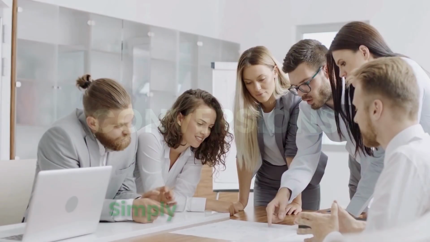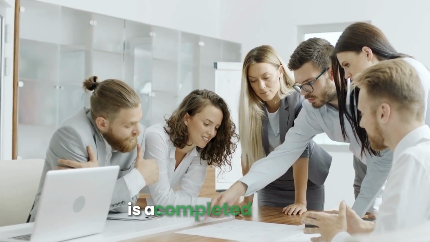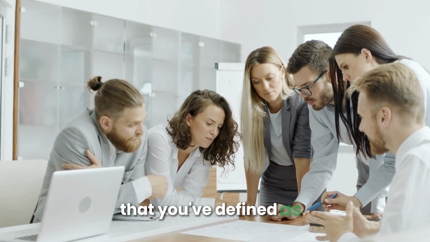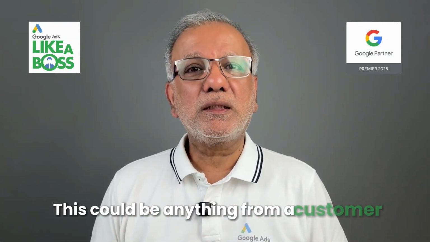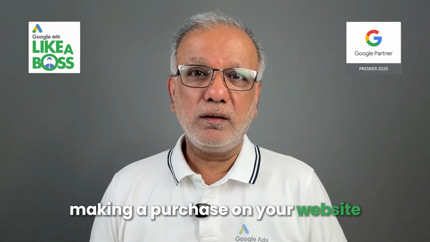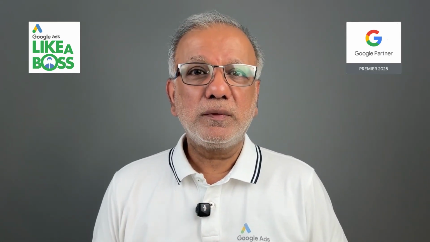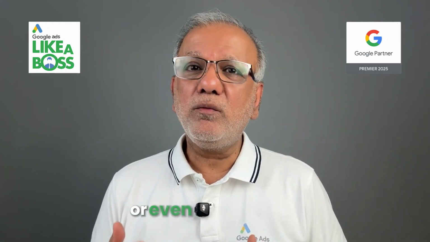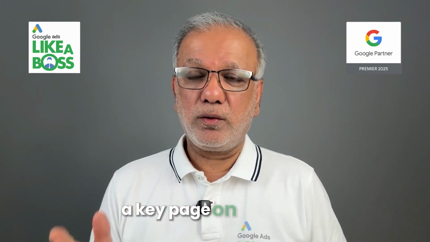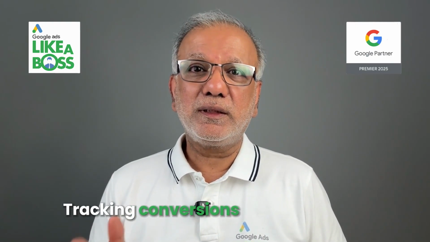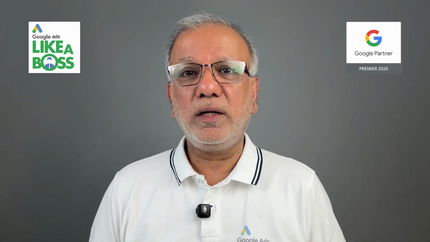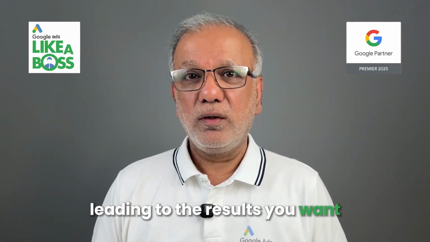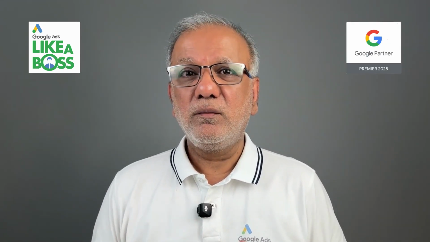Conversions. Simply put, a conversion is a completed action that you've defined as valuable for your business. This could be anything from a customer making a purchase on your website, filling out a contact form, signing up for a newsletter, or even just viewing a key page on your site. Tracking conversions is fundamental because it shows you whether your ads are actually leading to the results you want. Without tracking conversions, you're essentially flying blind.